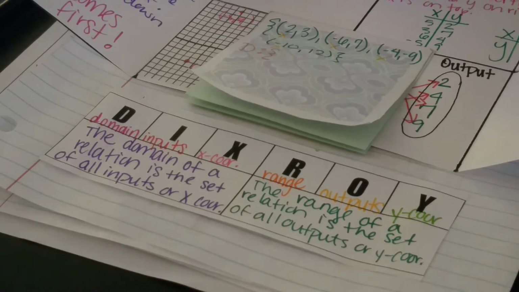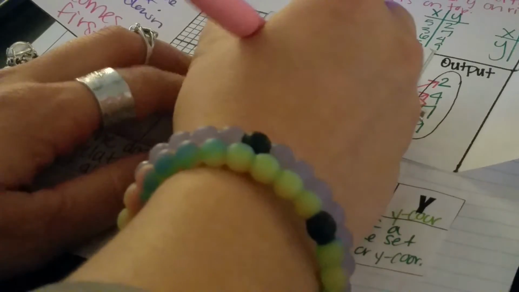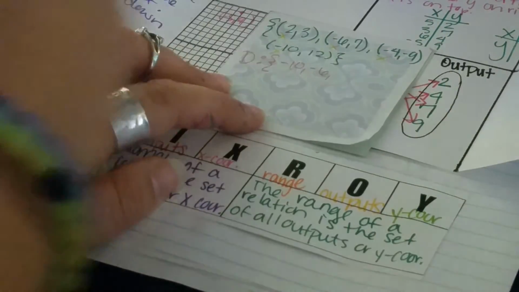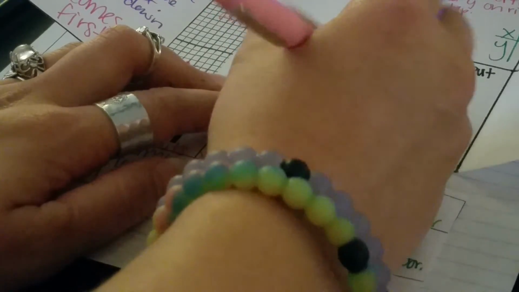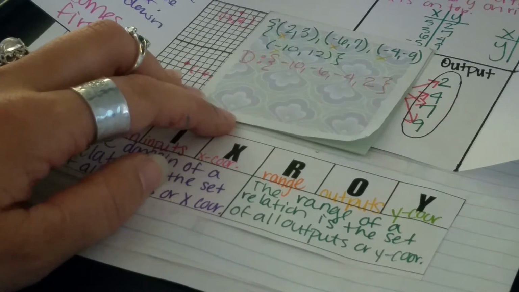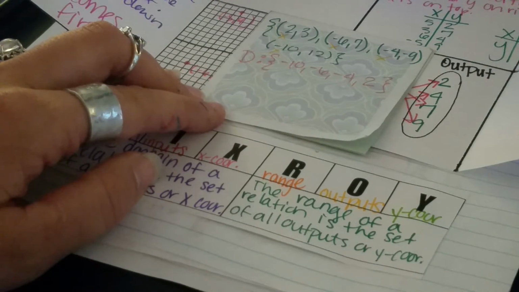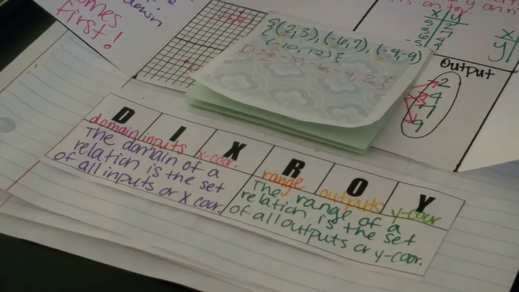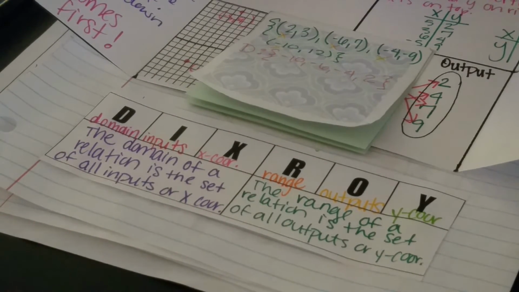So what's the smallest X value up there? Negative 10. Negative 10. And then? Negative 6. And then? Negative 4. And then? Negative 2. And then? 2. Okay, so now that we've done the X together, do the range. Do the Y. From least to greatest? Yes.